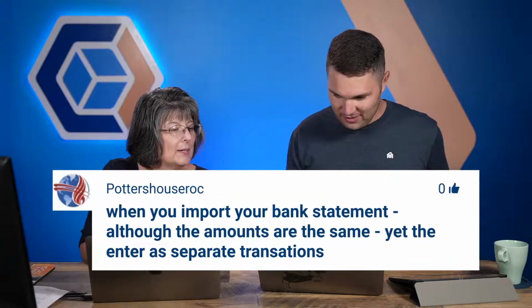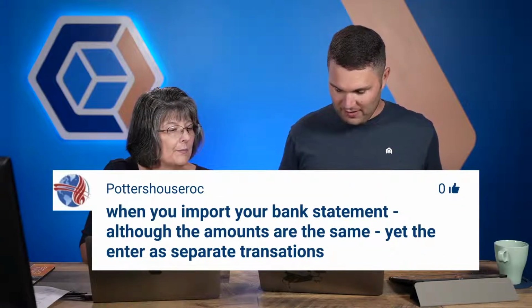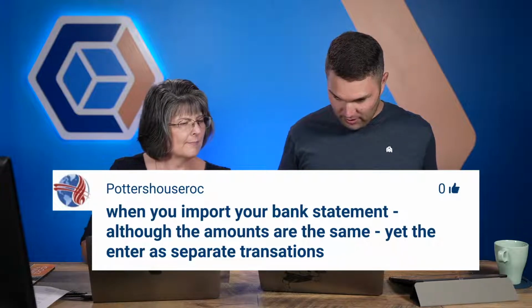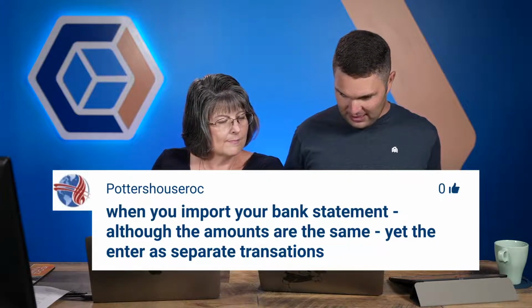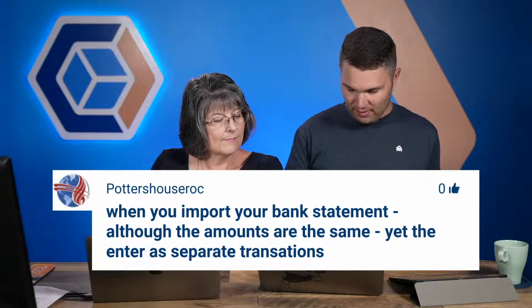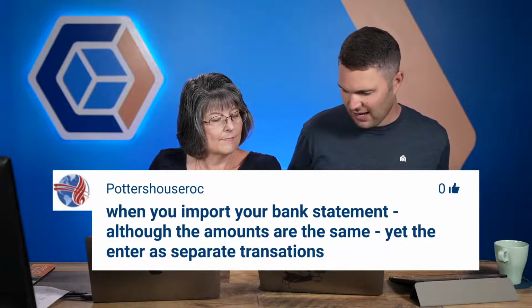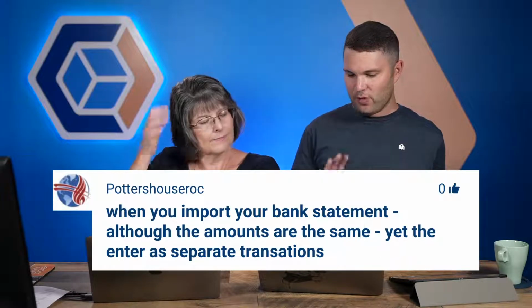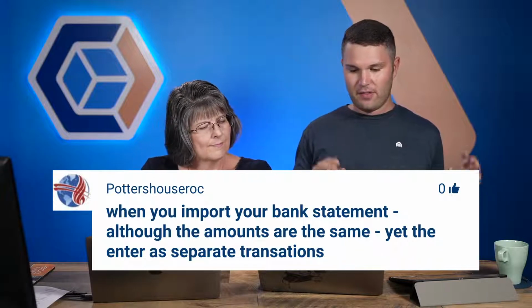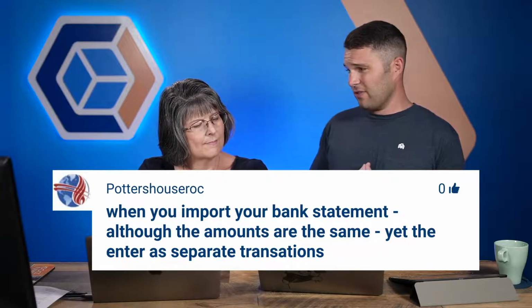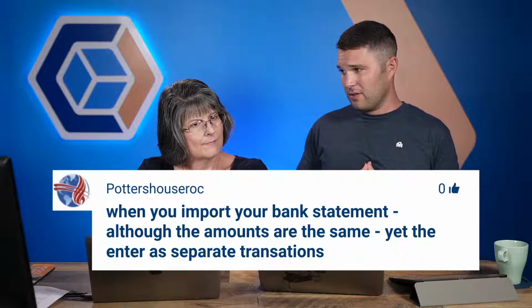So question here. When you import your bank statement, although the amounts are the same, yet they enter as separate transactions. So I'll reread this. When you import your bank statement, although the amounts are the same, yet they enter as separate transactions. Do we know what they're talking about on that one?